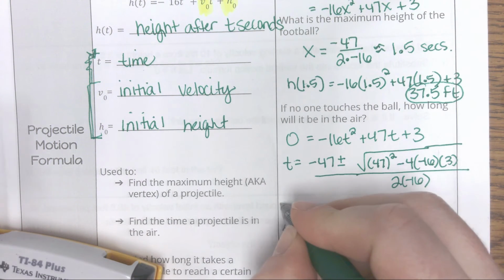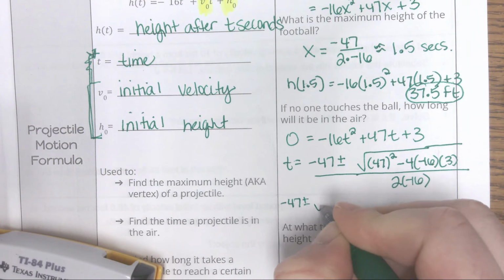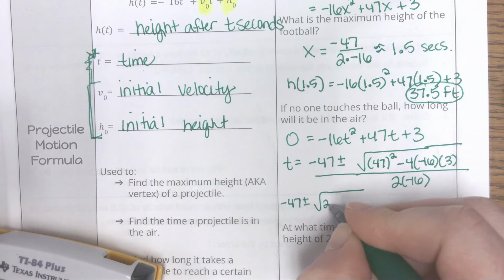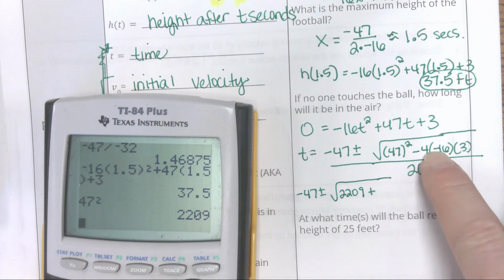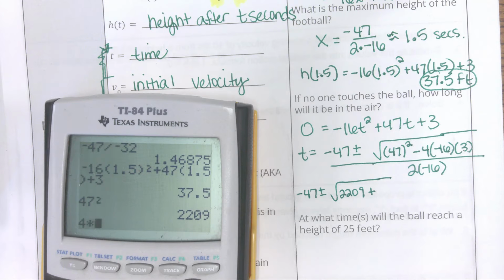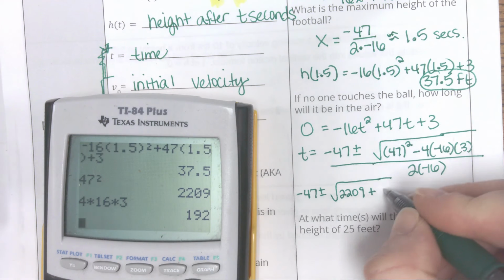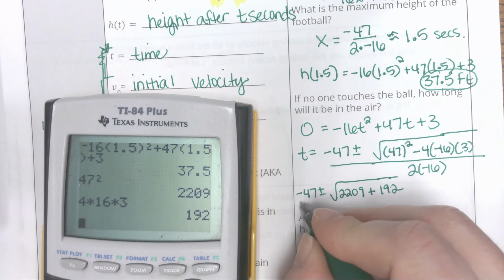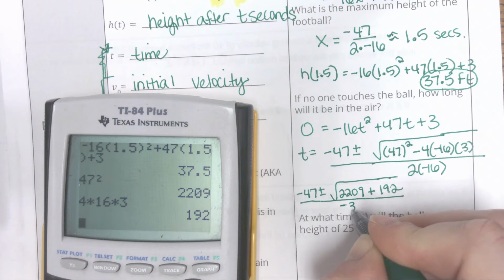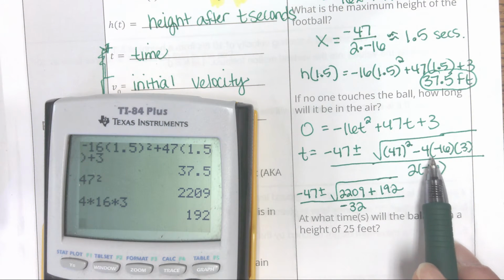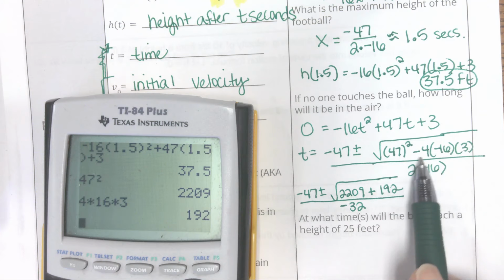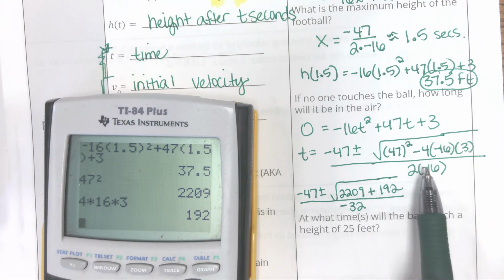All right, so I got negative 47 plus or minus the square root of 2209 plus, because 2 negatives make a positive, 4 times 16 times 3, 192. That's how I check my work. I got the 4, 6, minus a negative. I make that a plus. 4 times 16 times 3.